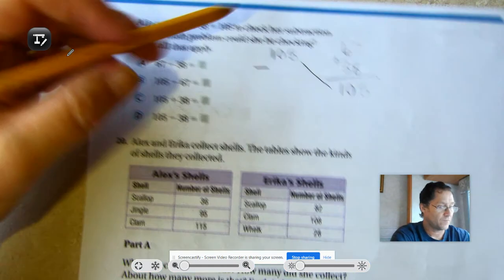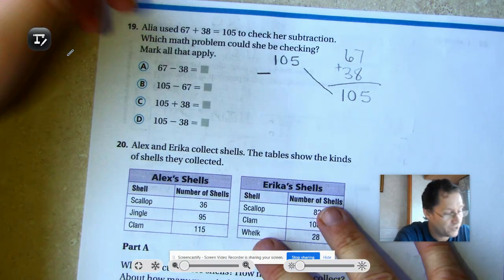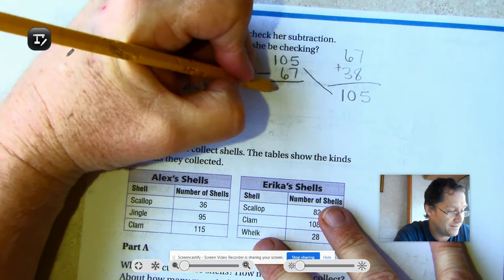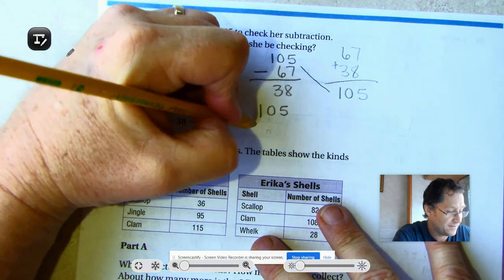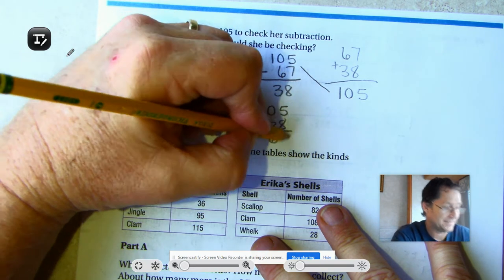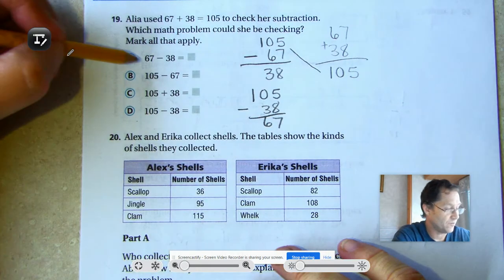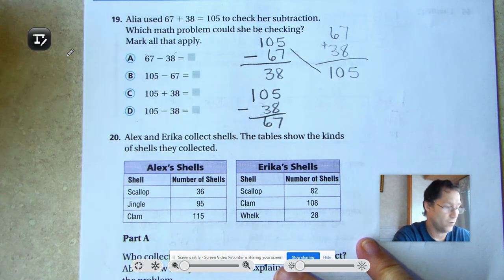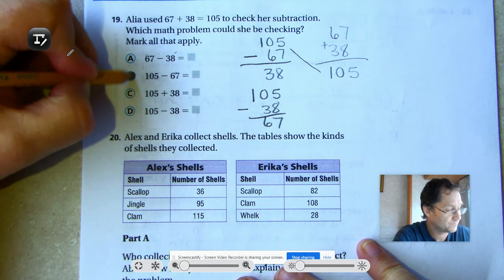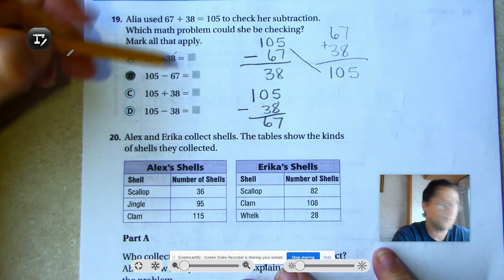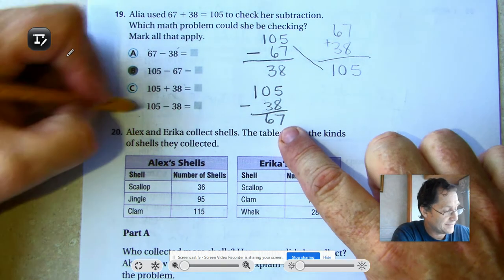And so it's 105 that they're starting with. So it could be either one of those that they took away. It could be 105 take away 67, leaving them 68. Or it could be 105 take away 38, giving them 67. Either way, when you add them together, you're going to get 105. So is it 67 take away 38? No. Is it 105 take away 67? That is possible. Is it 105 plus 38? No, because they only had 105 total. 105 take away 38? Yes, that does work.